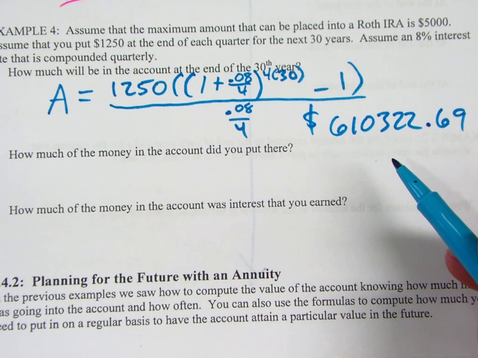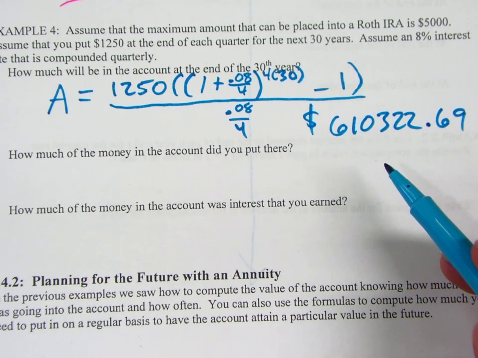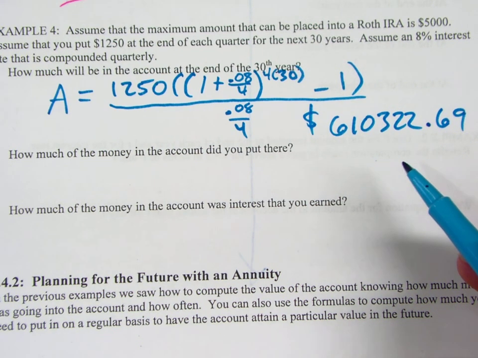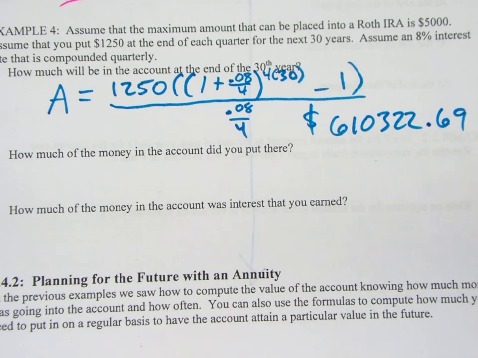How could I find out how much money we put into the account? They would put 1,250. Just $1,250? You're on the right track. How many times did I put $1,250 in there? Oh, 30. Was it just 30? No, 4 times. Was it just 4?